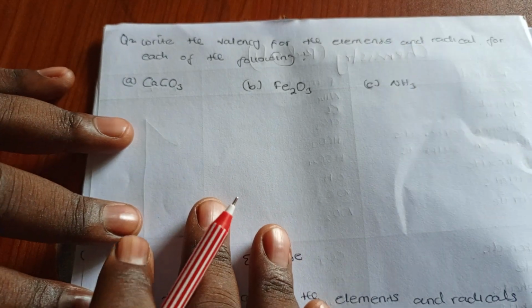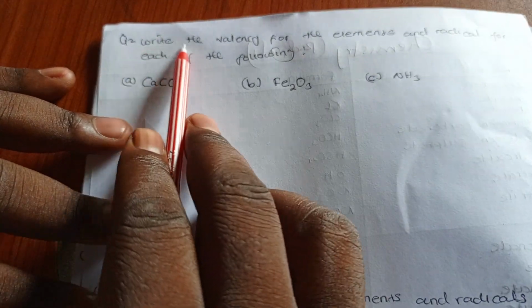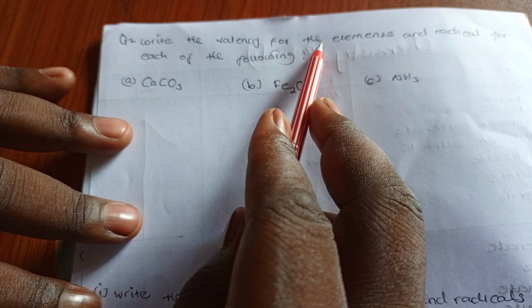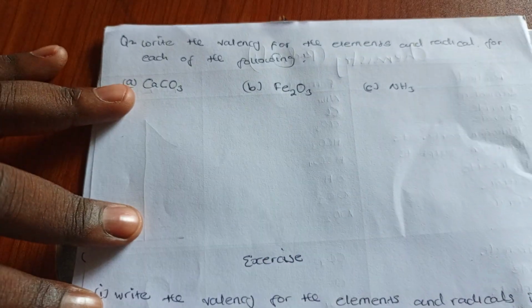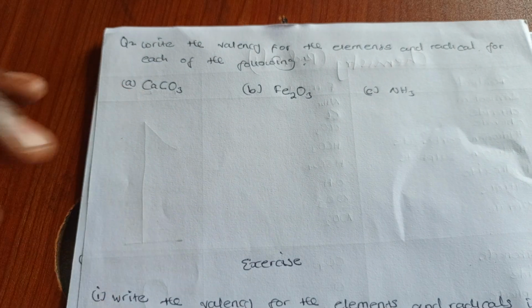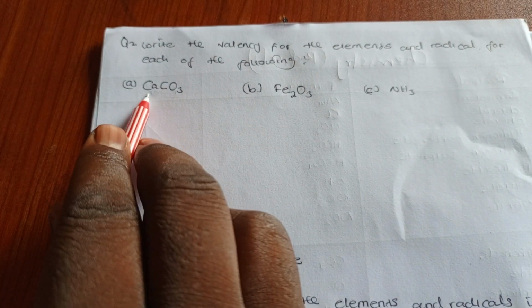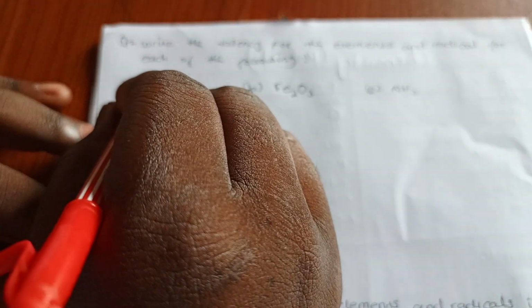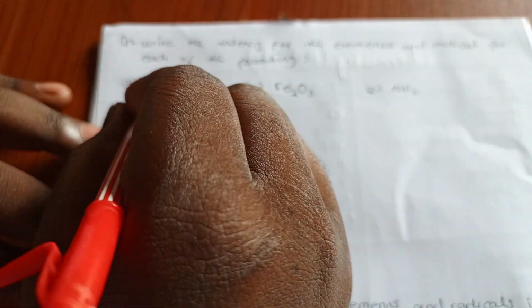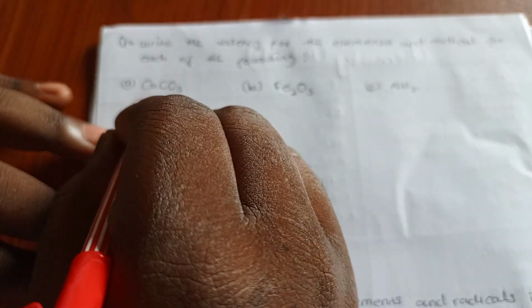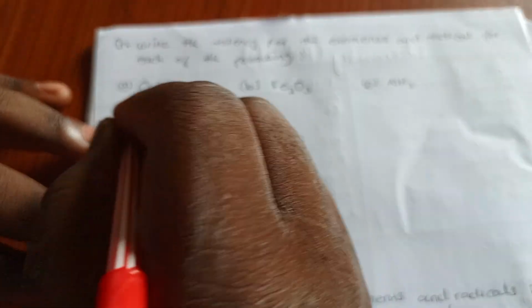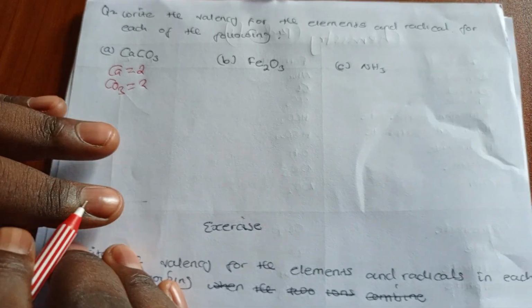So question 2: write the valence for the elements and the radical for each of the following. This is question 2. So they want us to write the valence. We know that calcium has a valence of 2, so we'll write calcium, valence of 2. Then carbonate also with a valence of 2. So this is a fine answer.